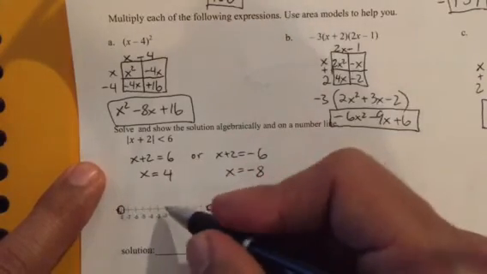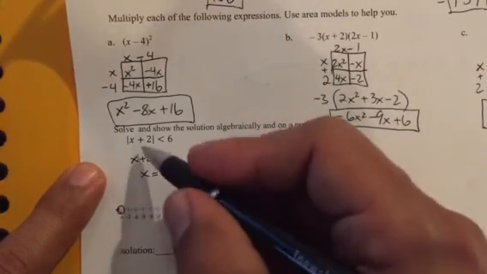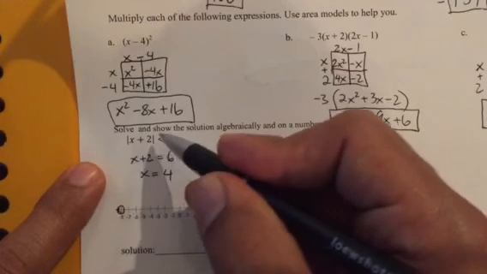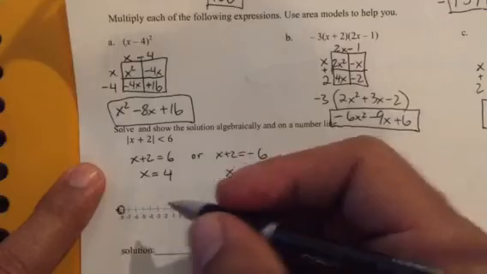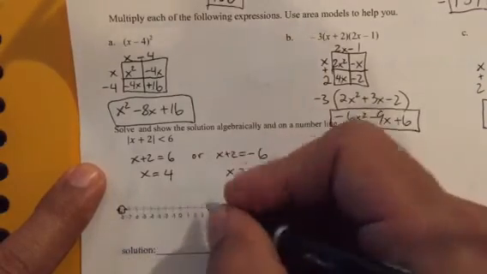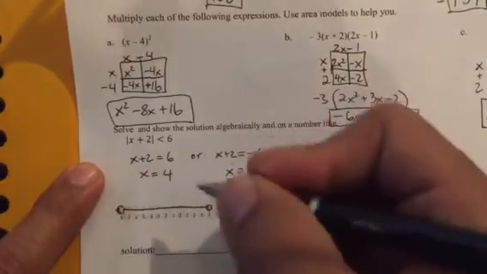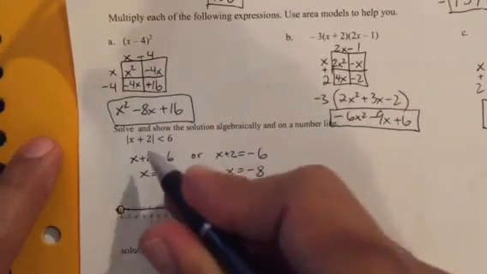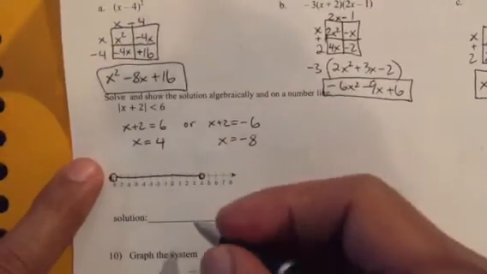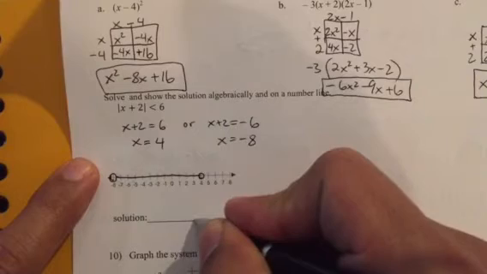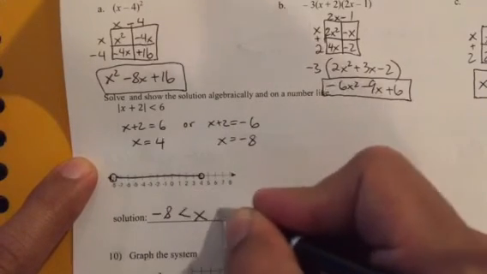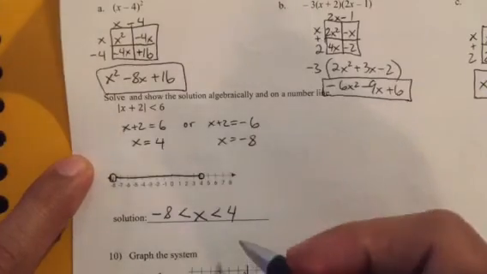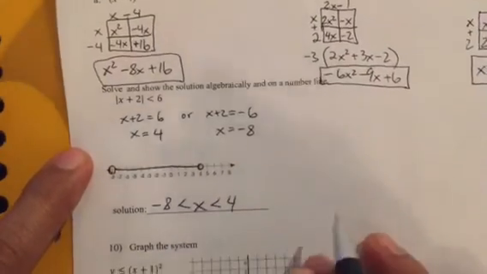And if I test the value in between these two, I'm going to test 0. So 0 plus 2 is 2. Absolute value of 2 is 2. So 2 is less than 6, which is true. So that tells me that the values in between are going to be the values that work for this inequality. And now my solution has to be written like this. X has to be greater than negative 8, but less than 4. Alright, so that's my solution right here.